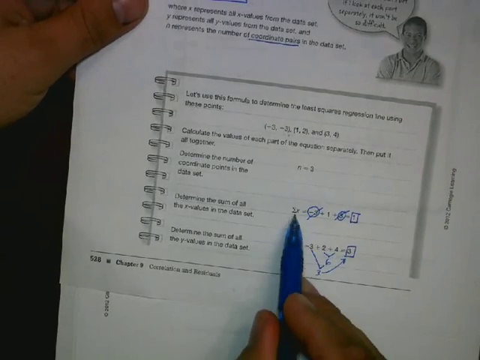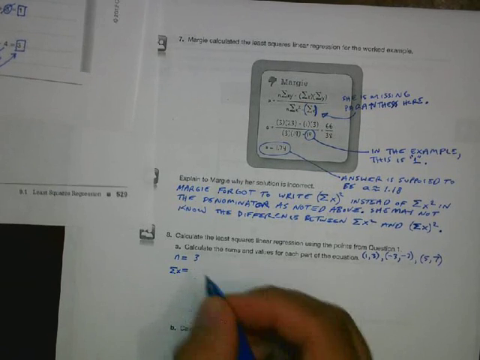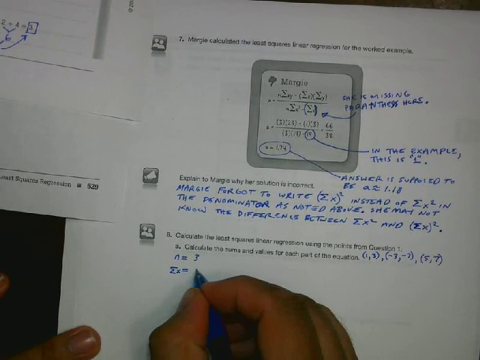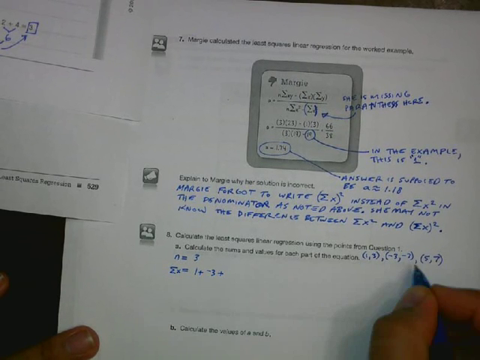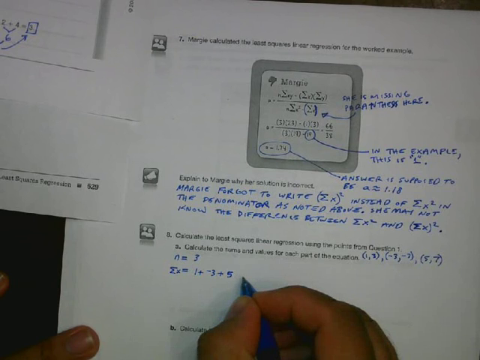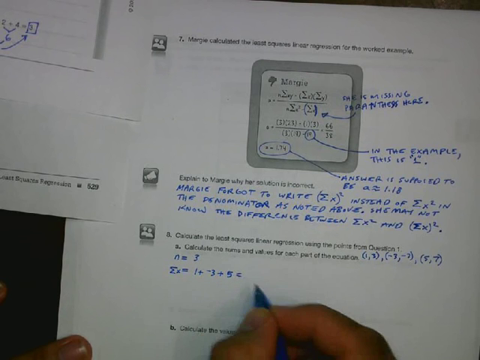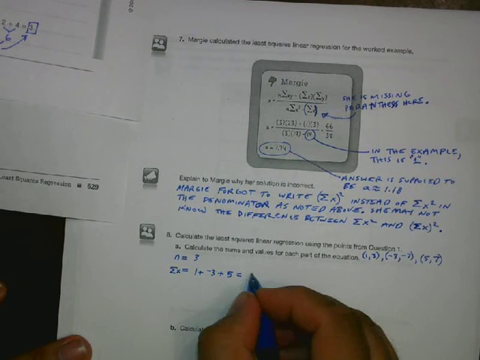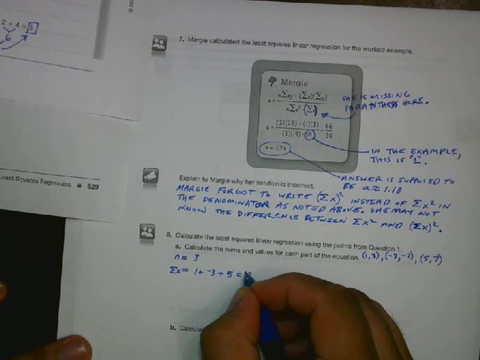I go to the next one, summation of x. So I'm going to write down right here, summation of x equals, and then I just take all my x values and add them up. The first one is a 1, so 1 plus, the next one's -3, plus, the next one's 5. And then I just go ahead and add them. So 1 plus 5 is going to be 6. Minus 3 is going to be 3. Takes care of that. So I know that's going to be my value for the summation of x.